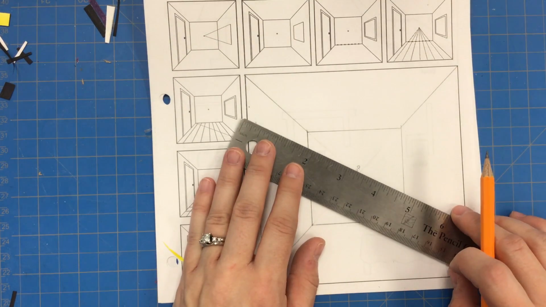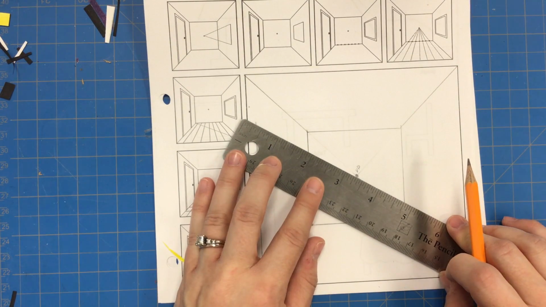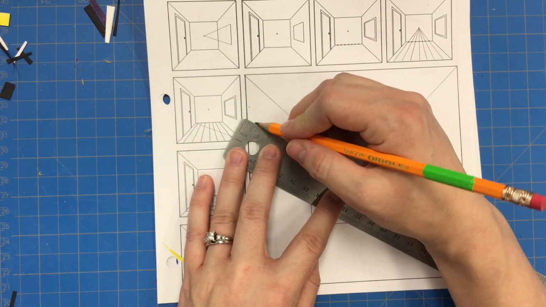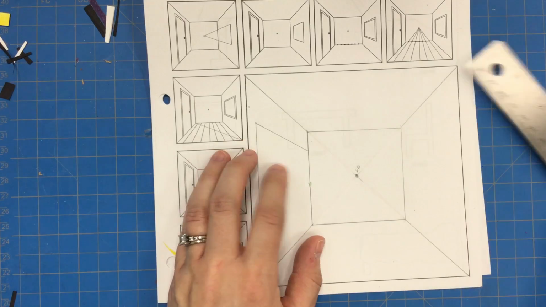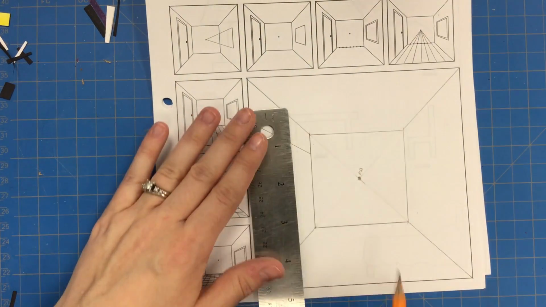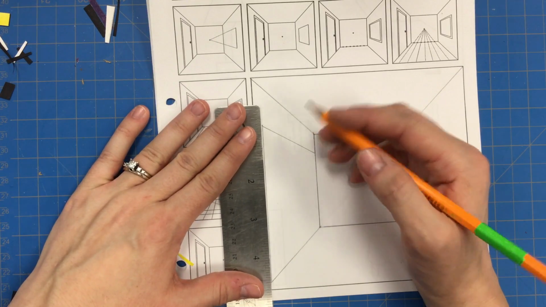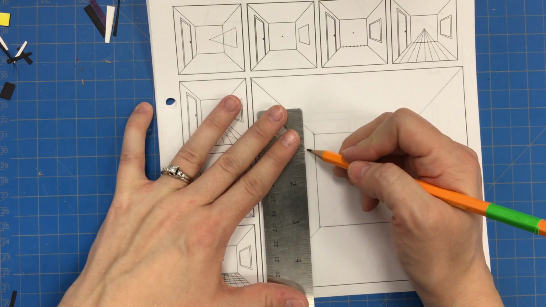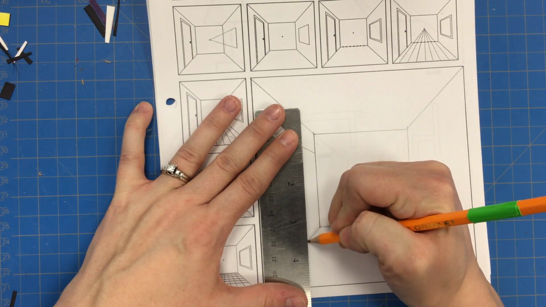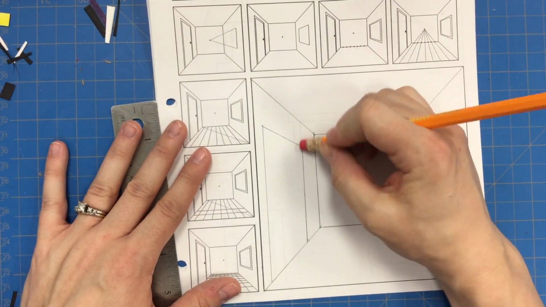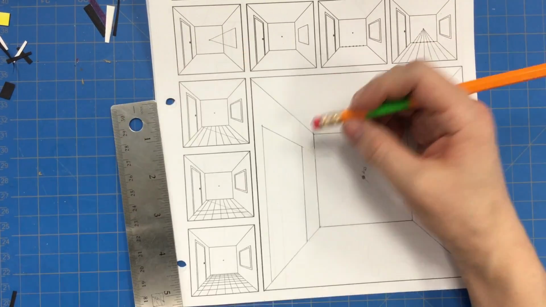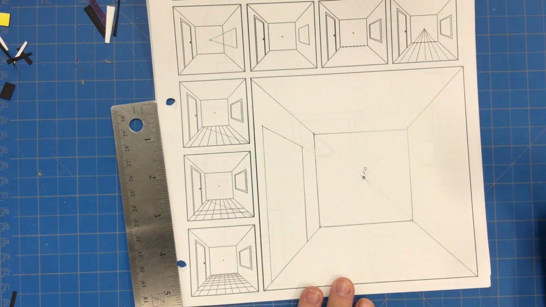To create the dimension, to make it feel like my door is going back in space, I now connect this line to my vanishing point. Now I know my door's not going to go past that back wall, so I only extend that line to my back wall. And then I need to add another parallel vertical line to finish the side of my door, so I can decide where I want my door to end. And I'm going to draw my parallel vertical line all the way down to the end of the floor, and then I can erase any of my extra line there.